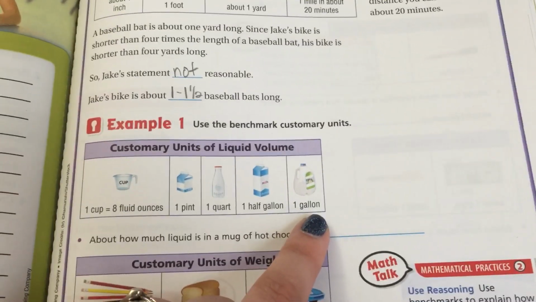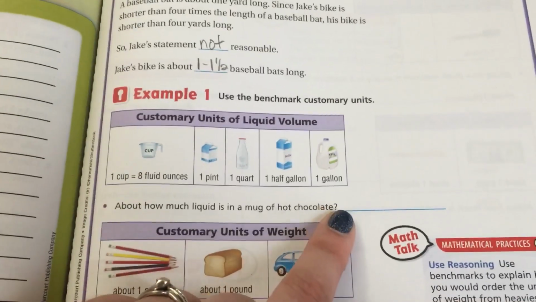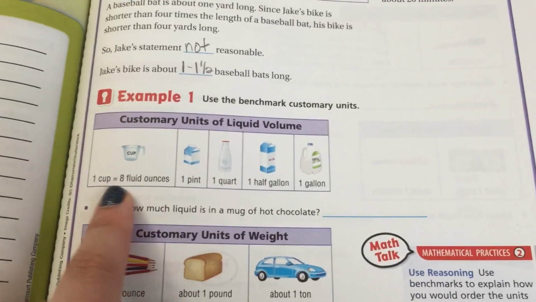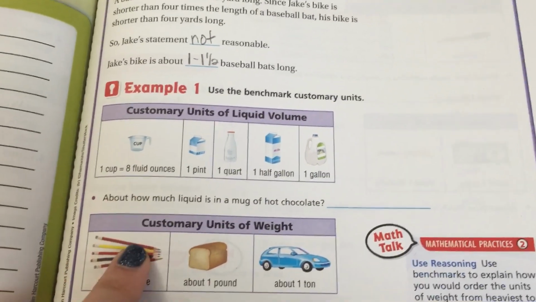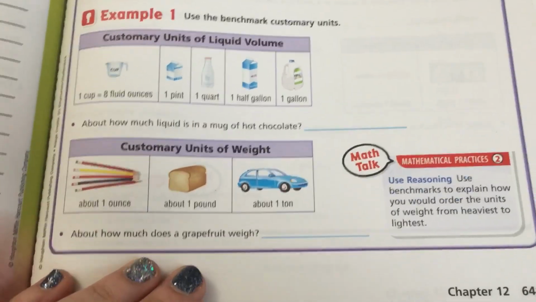They measure how much something can hold. Usually it has to do something with liquids. You can do volume of other things too, but with this one, they're showing you it with liquid. And then the last thing you can measure with this, you can also measure weight with it too.